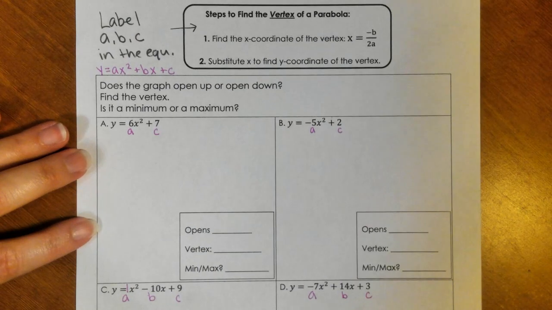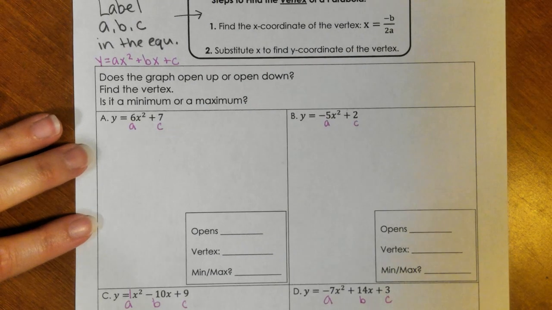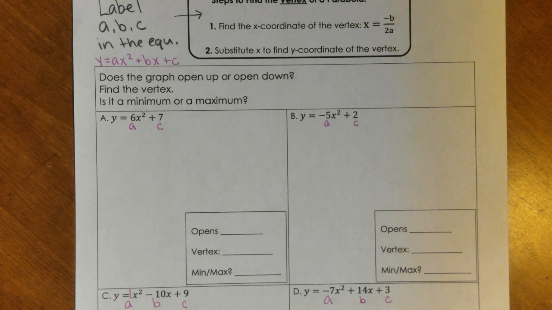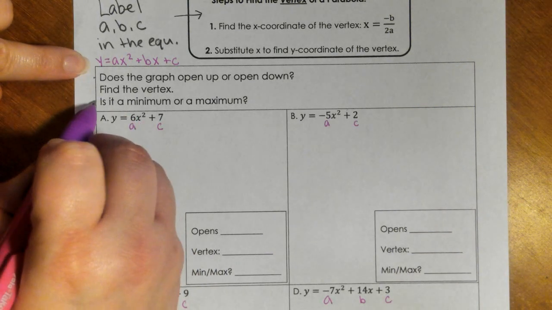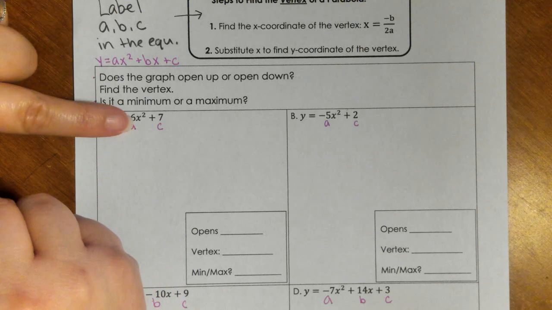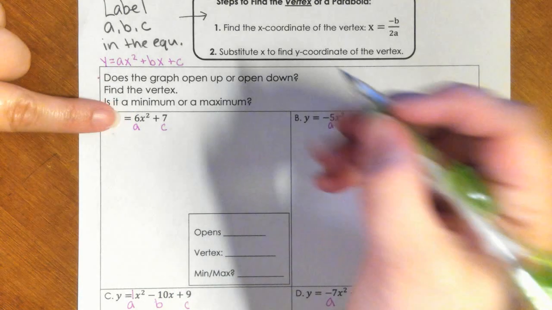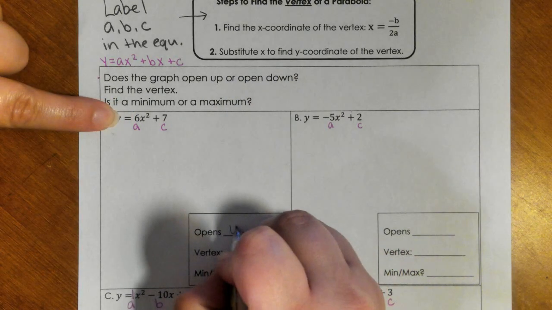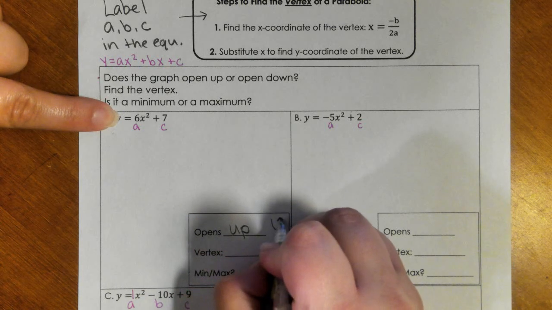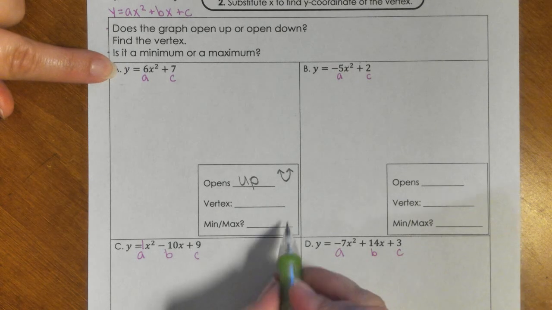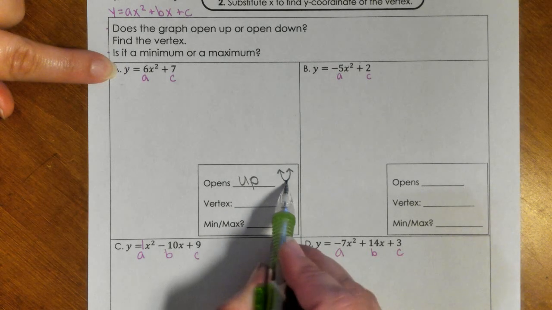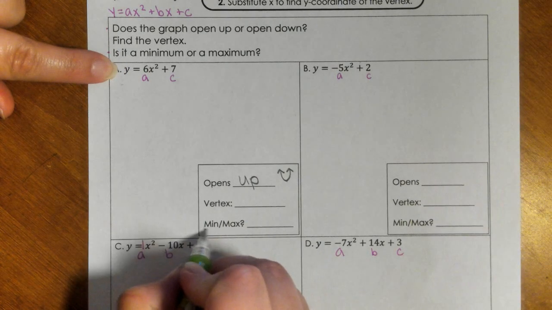All right, so now it says, does this graph open up or open down? Can you find the vertex, and is it a min or a max? So quickly, we can do this first one and the last one. Okay, if A is positive, we know that the parabola is going to open up. So it'll look like this. Okay. That means that the vertex is down here, which is a low point, and low is min.